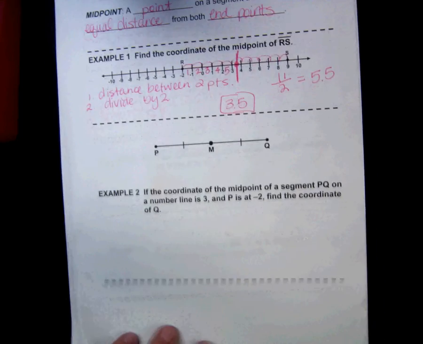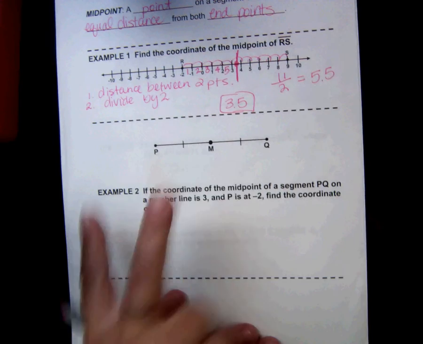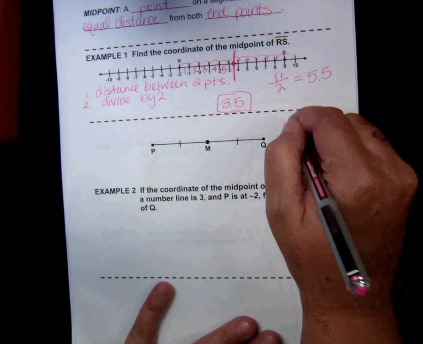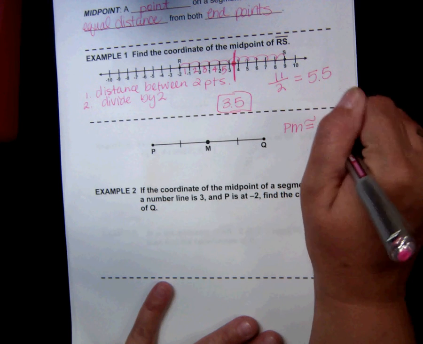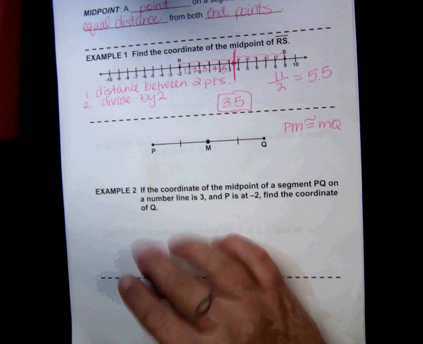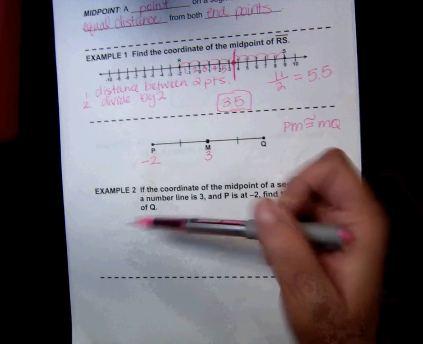Okay, let's look at another one to practice midpoint. In the last section we found out that these tick marks mean that these two segments are congruent. This tells us that segment PM is congruent to segment MQ. We know that from the little tick marks. Let's read our example now. If the coordinate of the midpoint of segment PQ on the number line is 3, go label. They told us the midpoint is 3, and point P is at -2. Find the coordinate of Q.